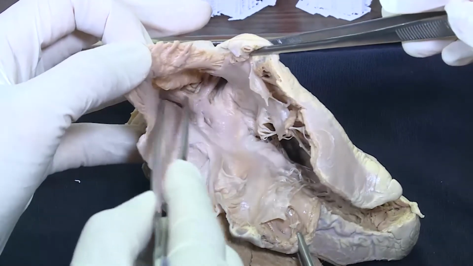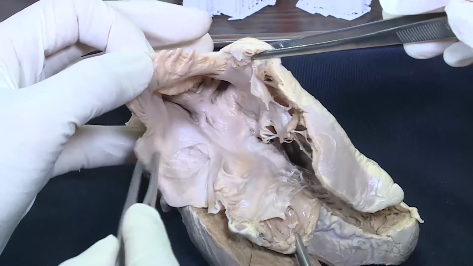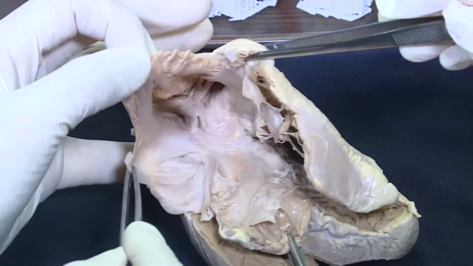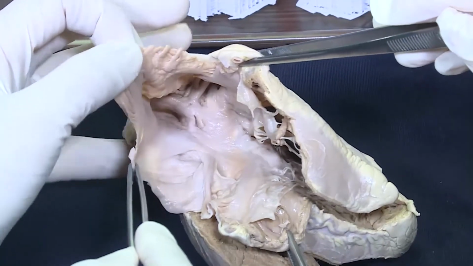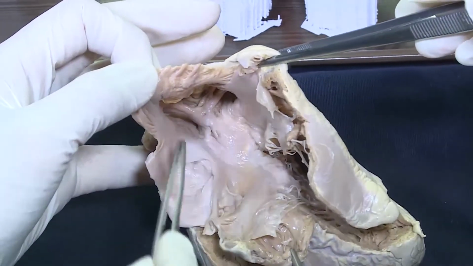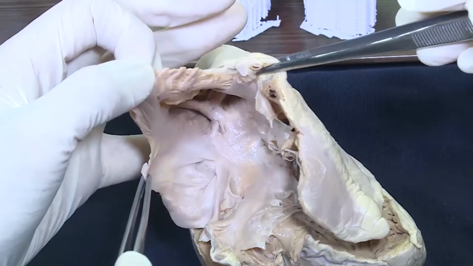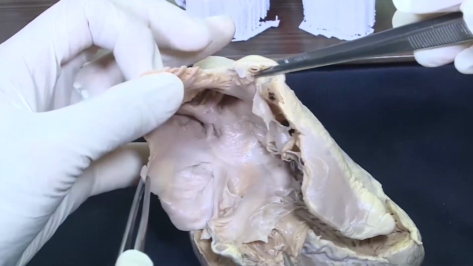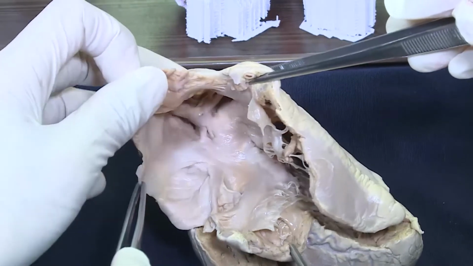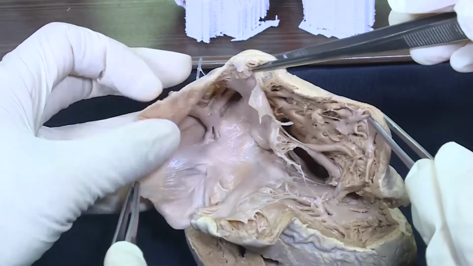Really, there are many descriptions on the anatomy of the internodal pathway, but it's really difficult to understand from the three-dimensional point of view. But from this view, we can recognize how we can approach this internodal pathway when we make an intervention on atrial fibrillation or atrial flutter.